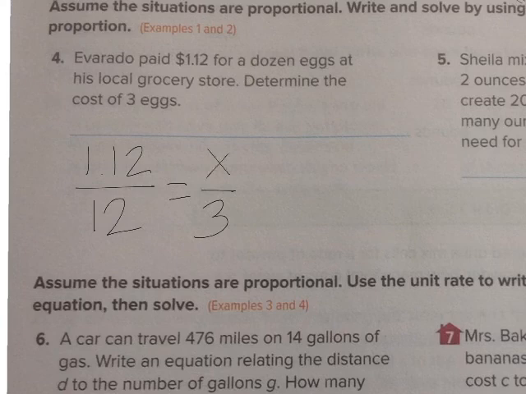To figure this out, you start with the 12 and you figure out that 12 divided by 4 equals 3, and that's our two numbers right here. So we have to divide $1.12 divided by 4, and we would get 0.28.